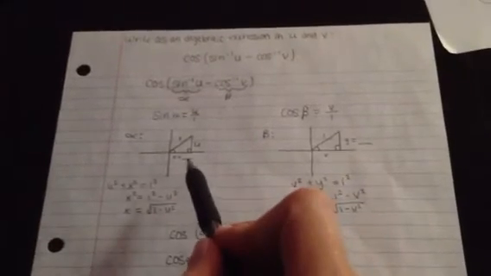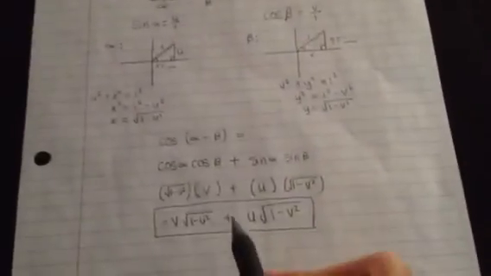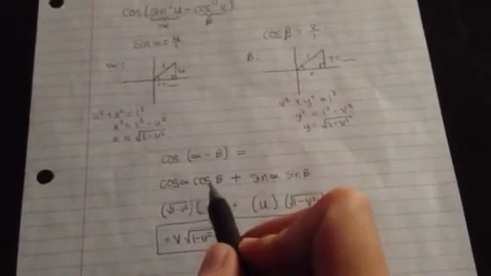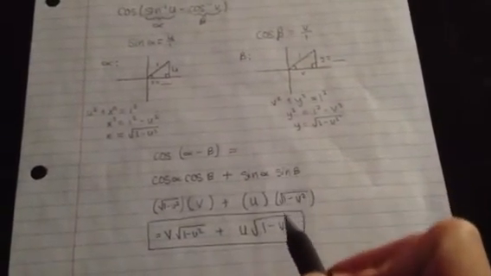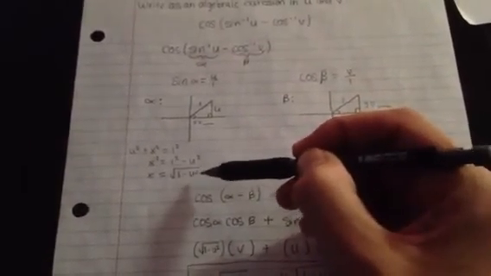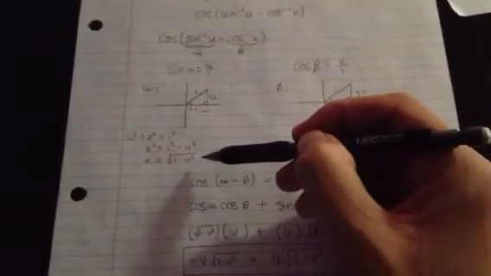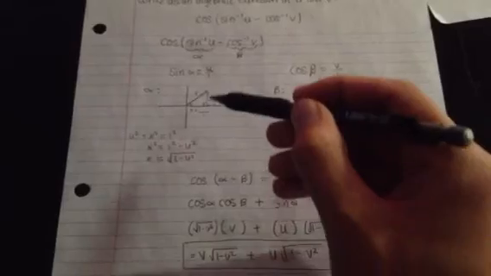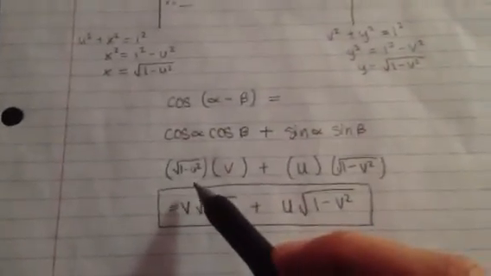And now that we've found what these values are, we can put them into this sum or difference formula. Recognize that, again, this is just cosine of alpha minus beta. So when you do that, it's cosine alpha cosine beta plus sine alpha sine beta. These can all be found right over here. So cosine of alpha, adjacent side, which we found to be the square root of 1 minus u squared, over 1, which is the hypotenuse.